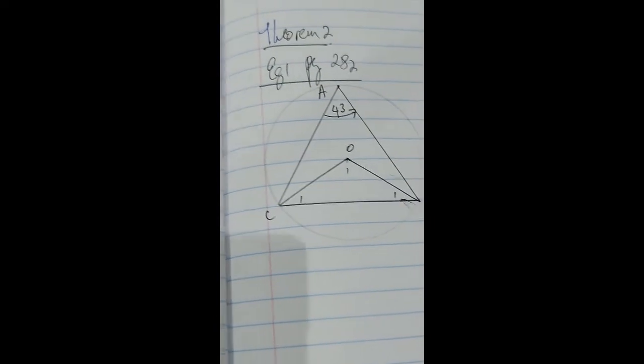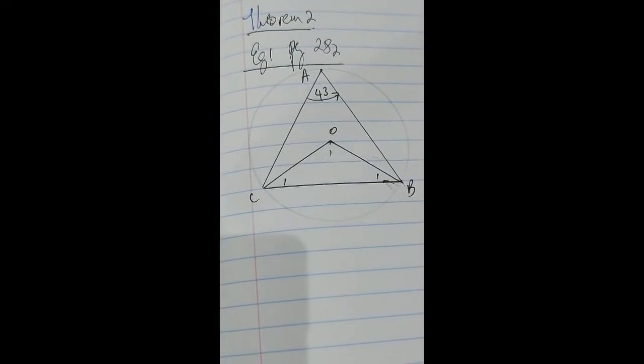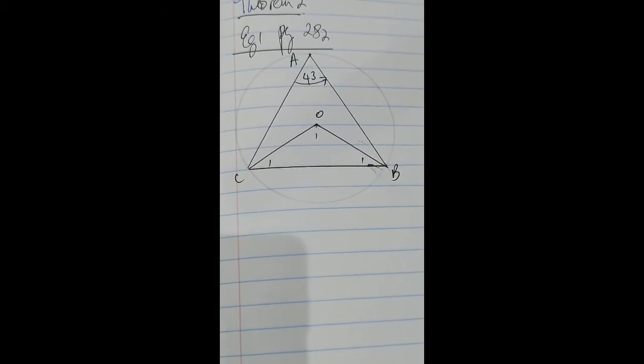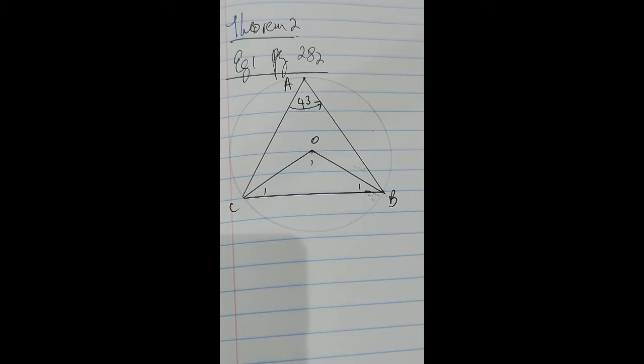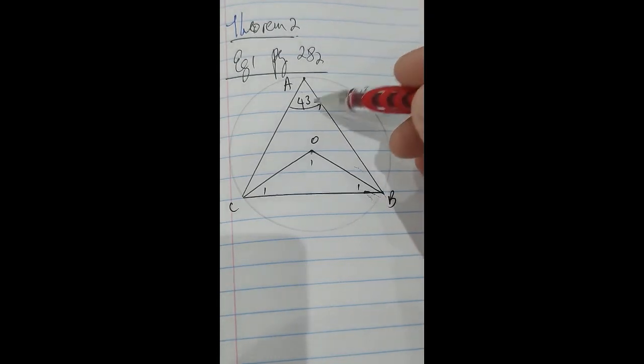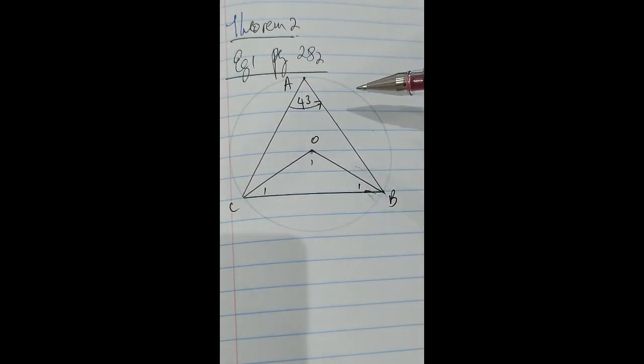All right. So now we're looking at Theorem 2, this example 1, on page 282. All right. The question says, circle center O with points A, B, and C on the circumference of the circle. Angle A is 43 degrees. Calculate the size of O1.